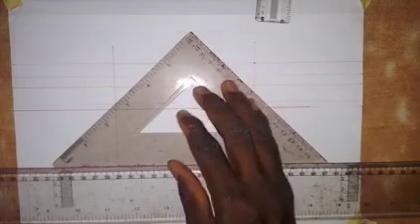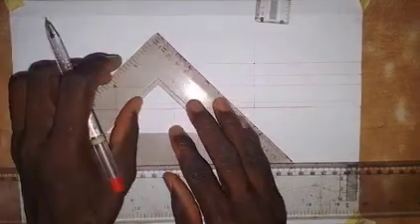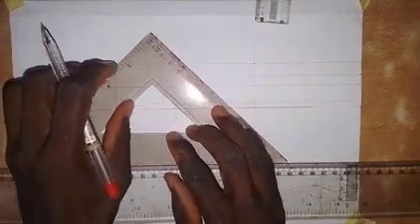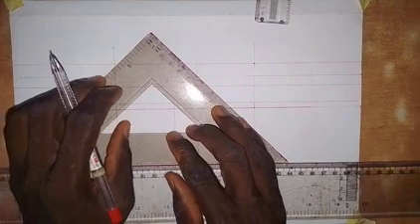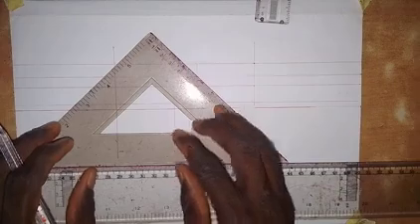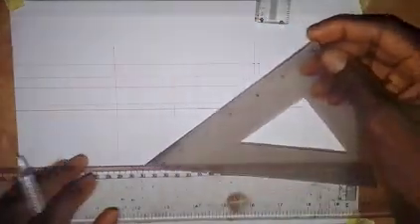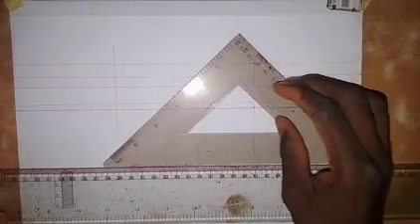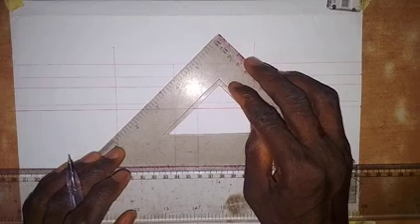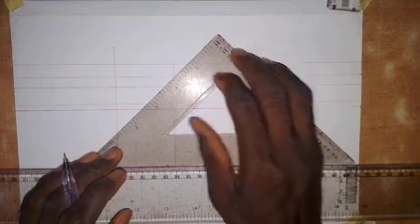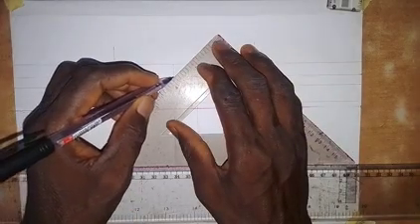So we have that. Then I can now take my 45 degree set square, placing it at this point, and we draw this line.